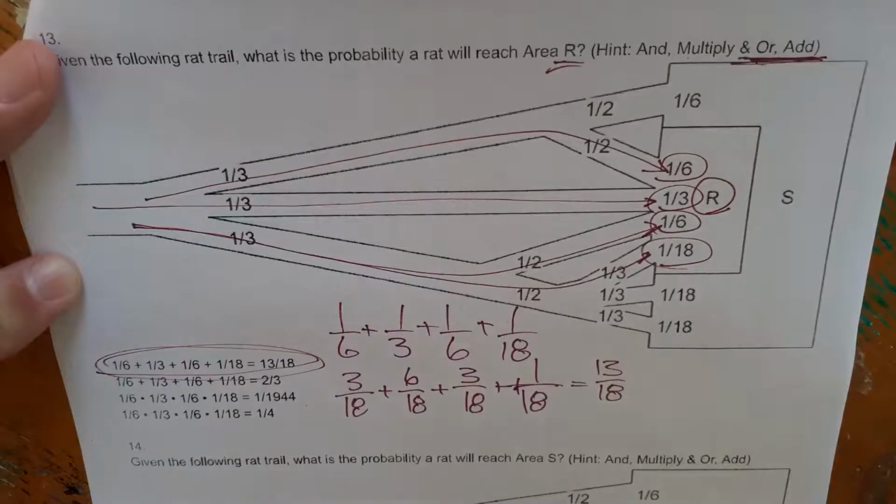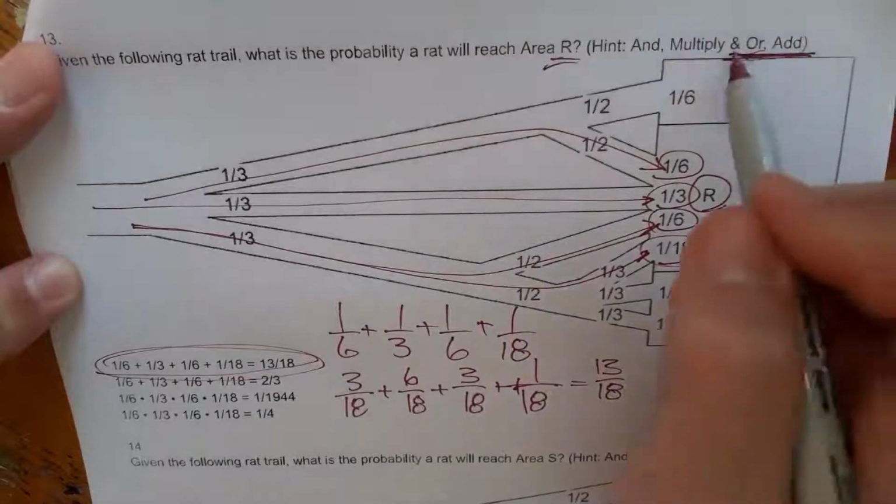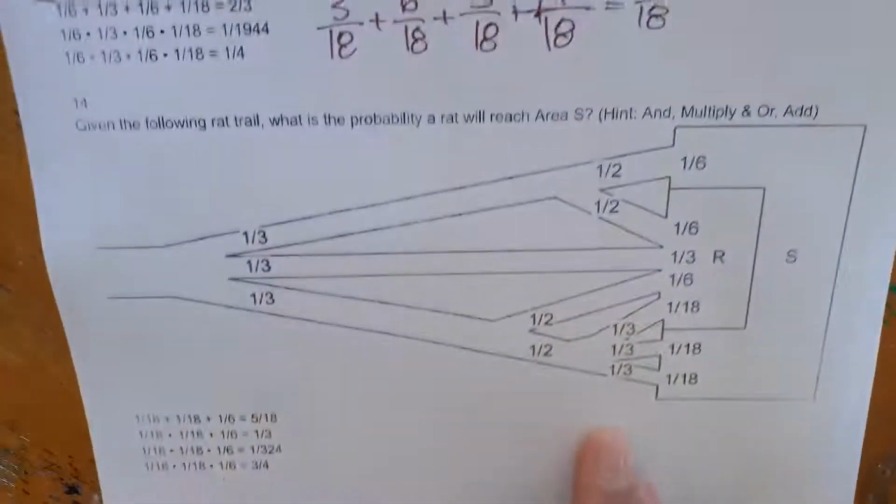Right? So this was an "or." The rat could go this way, or that way, or that way, or that way. Right? Because it's "or," we add. And that's my hint for you. "And" is multiply, "or" is add.